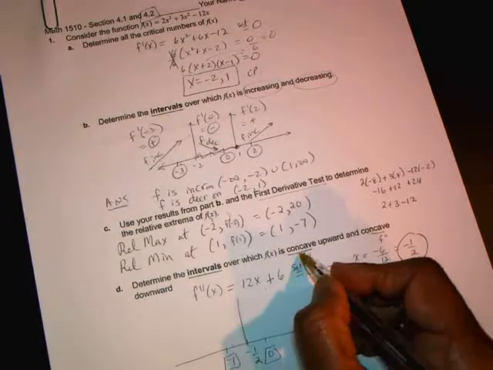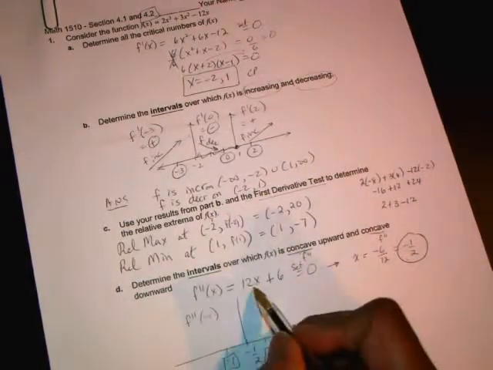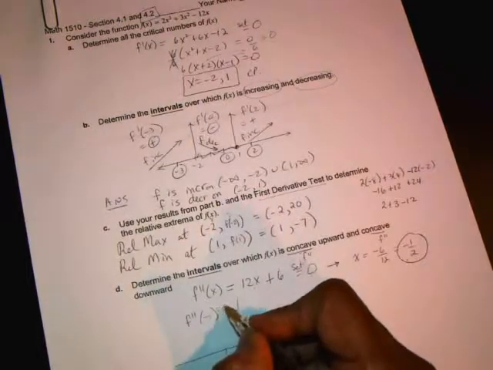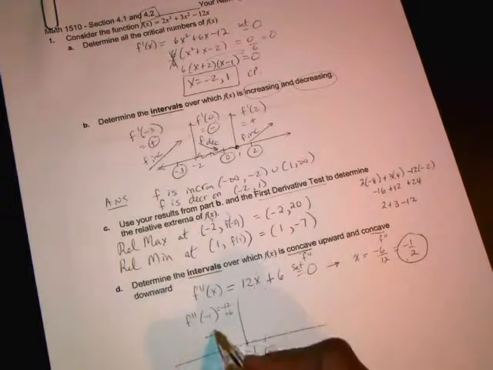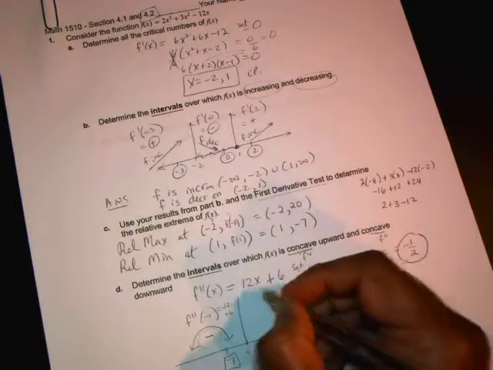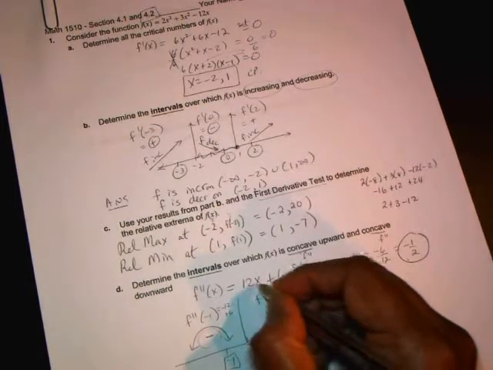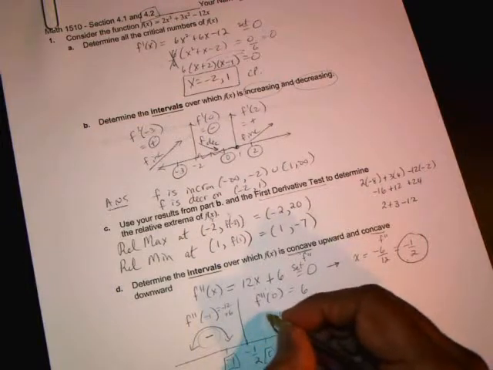For concavity, we need f double prime at negative 1. Plug in negative 1 there, that's negative 12 plus 6, which is negative. So if you're a negative person, you frown. Concave down. f double prime at 0, 12 times 0 is 0, plus 6, positive, concave up.